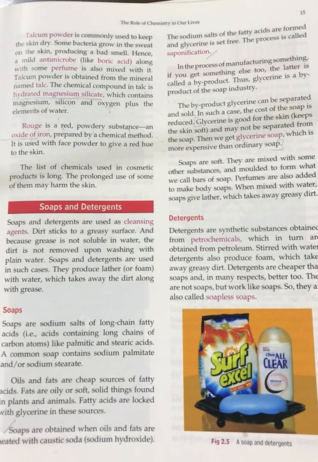Soaps are sodium salts of long chain fatty acids, that is, acids containing long chains of carbon atoms, like palmitic acid and stearic acid. A common soap contains sodium palmitate or sodium stearate.